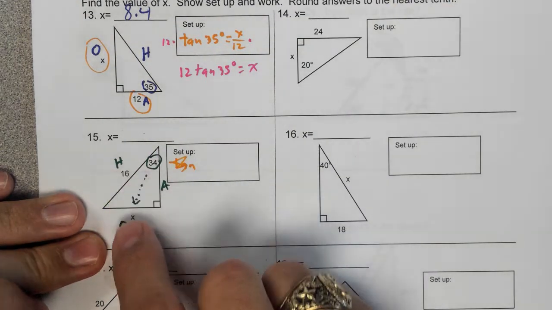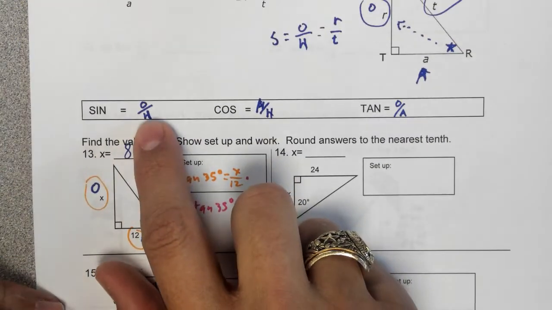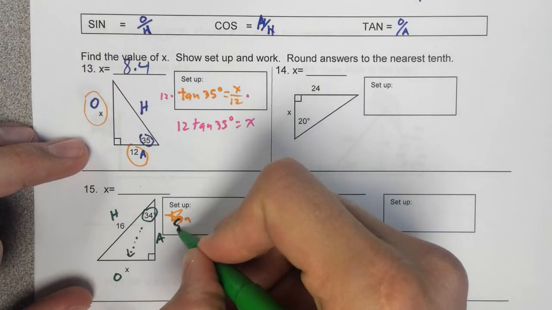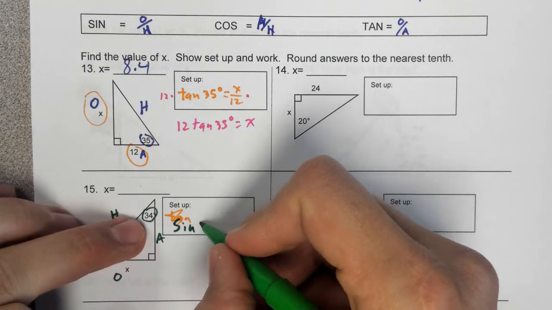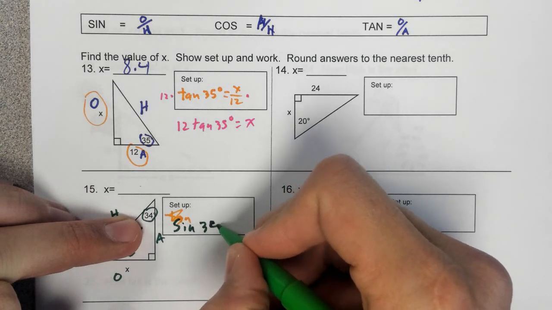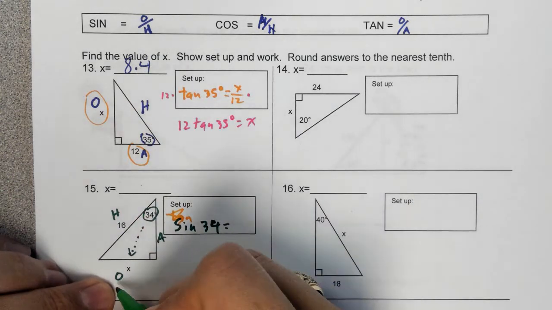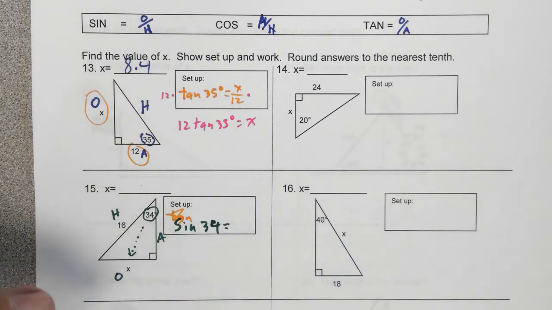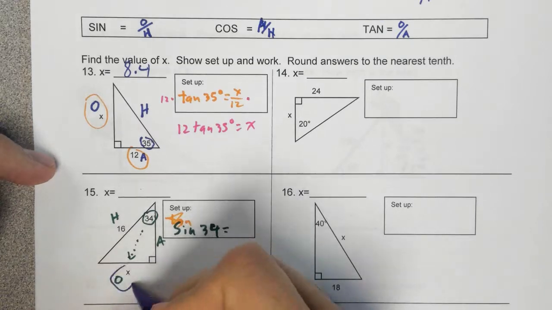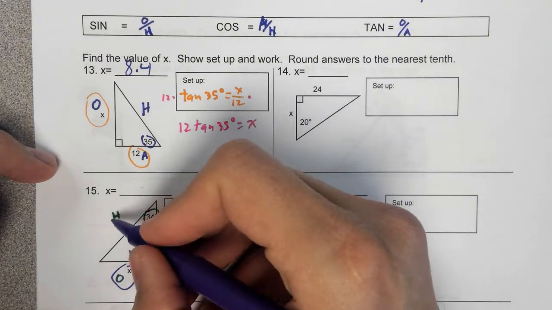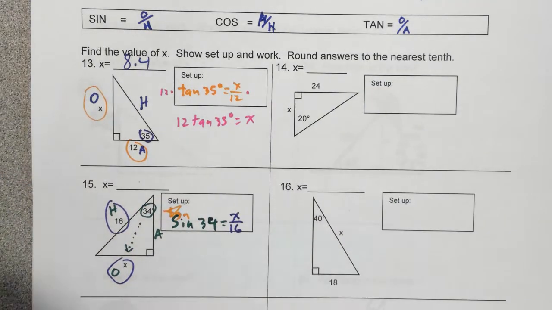That would be sine. So we're going to use sine of 34 degrees is equal to my opposite, my x, over my hypotenuse, which is 16.